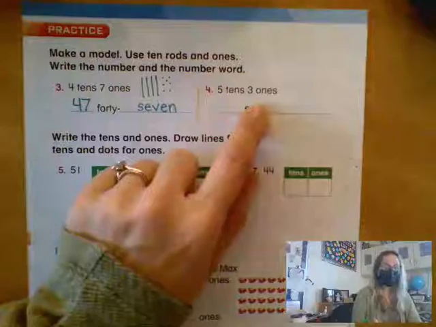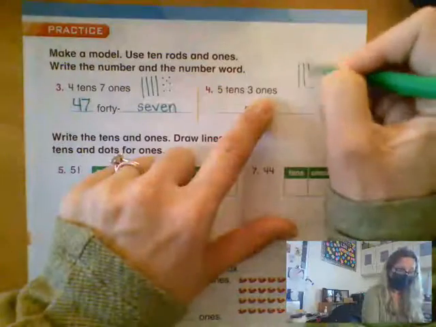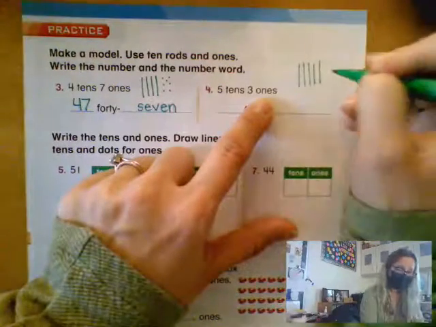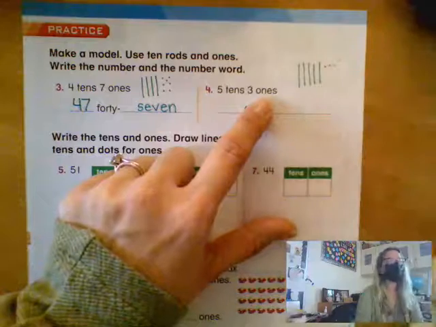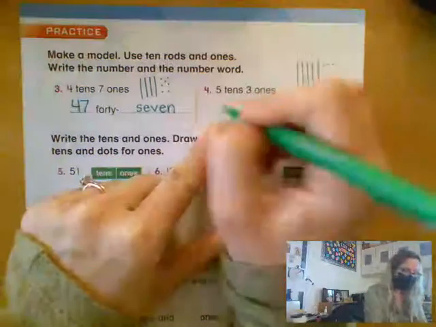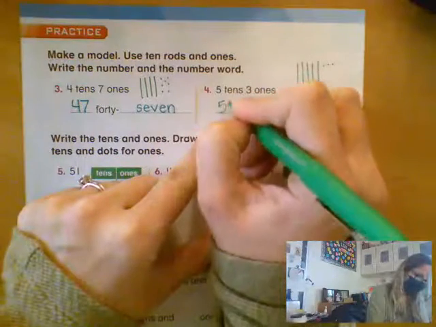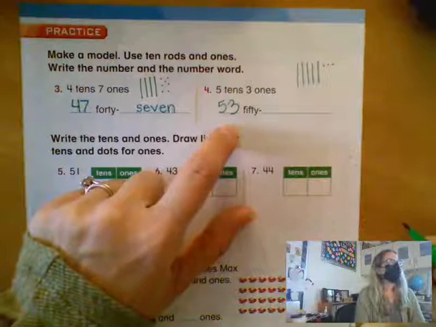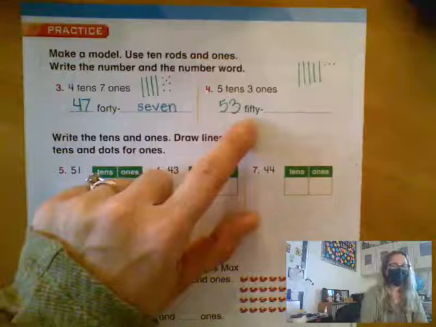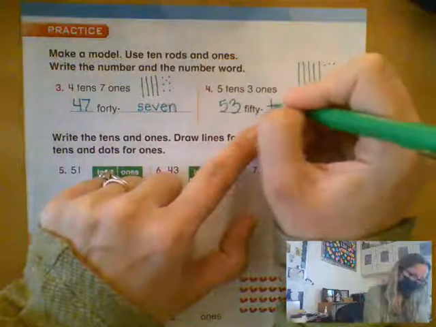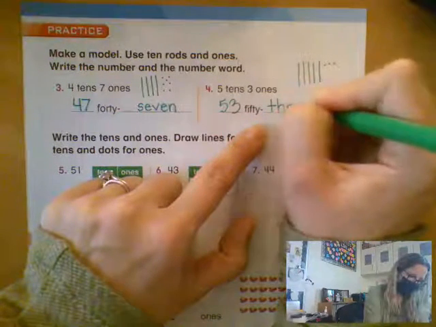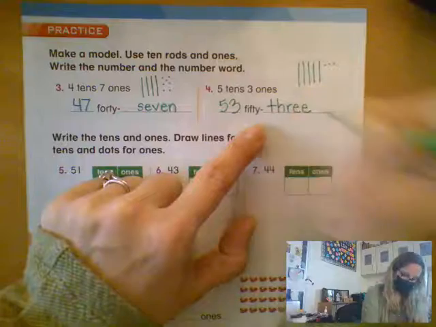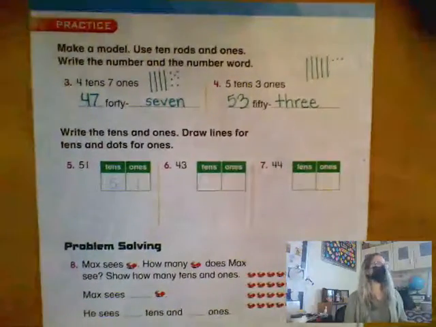5 tens and 3 ones. That's 1, 2, 3, 4, 5 tens, and 1, 2, 3 ones makes the number what, Mateo? What does it make the number what? 53. So on the line we'll write 3. And what was your question, Mateo? I don't have the same thing. I think you do. You're probably just on the wrong page. So 220.